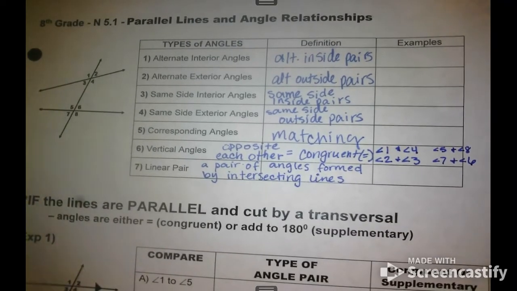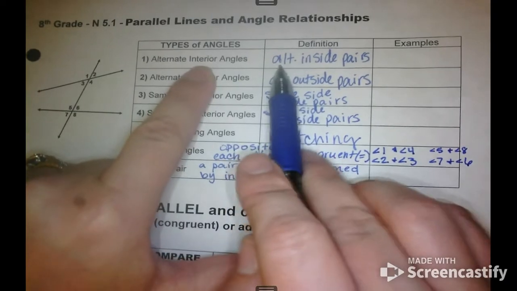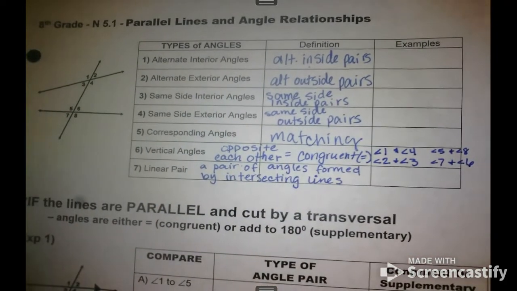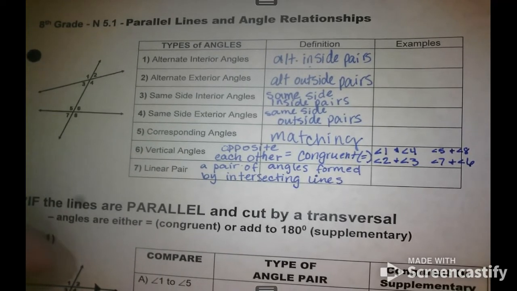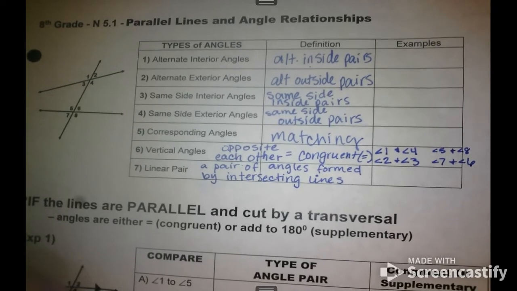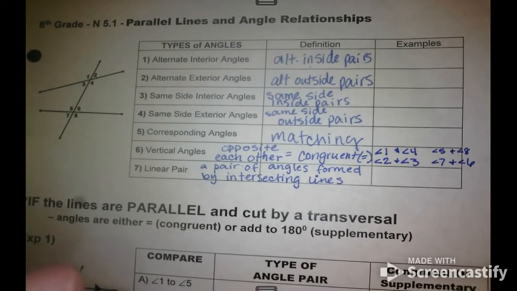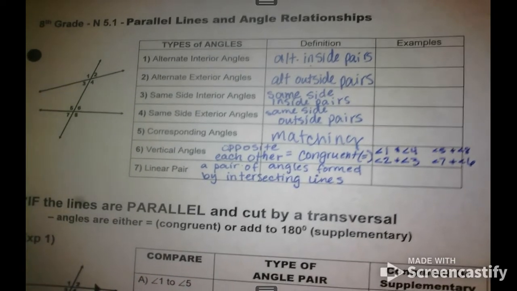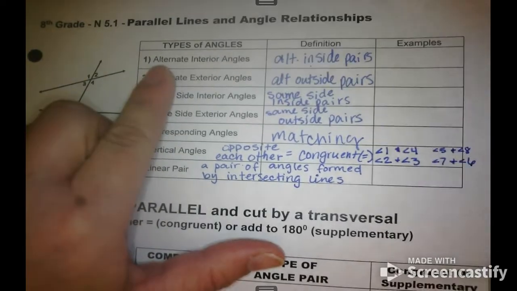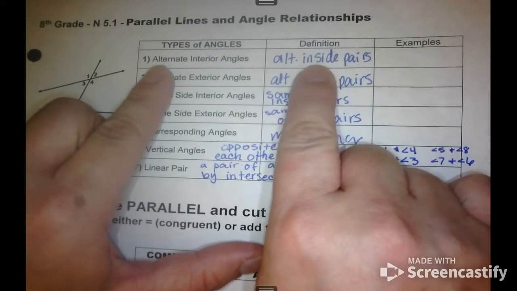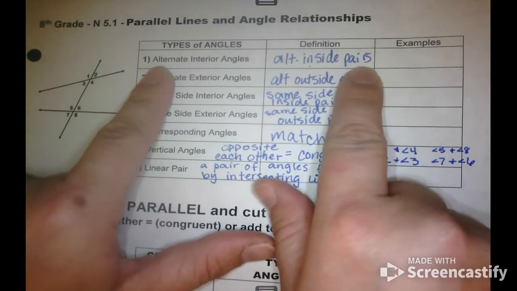So, thinking about alternate interior, so that's alternate inside. What does alternate even mean? Make sure y'all are all facing the front, not turned around talking. You've got to be focused. What does alternate mean? If I said you need to find an alternate ride to school tomorrow. Opposite, a different one. It's obviously you need to have a different plan, right? So it's the opposite. So opposite inside pairs. Pairs mean there's two, right?